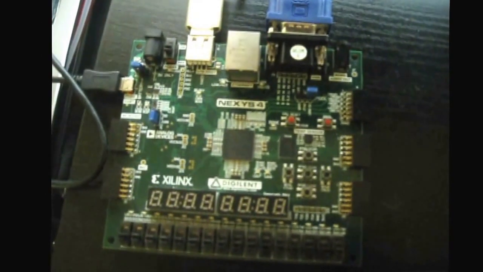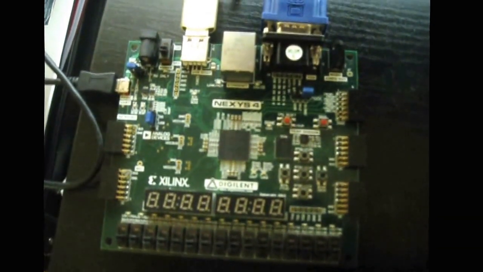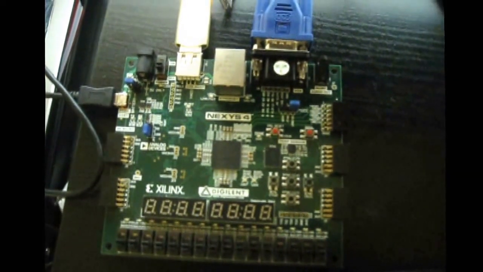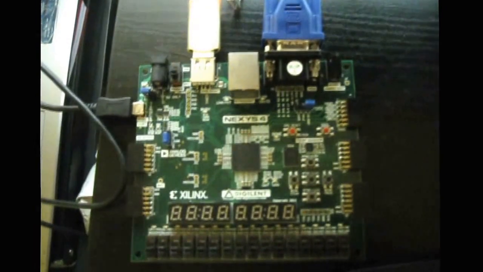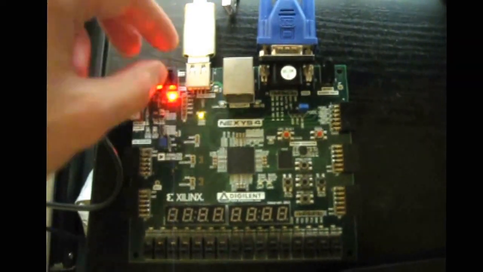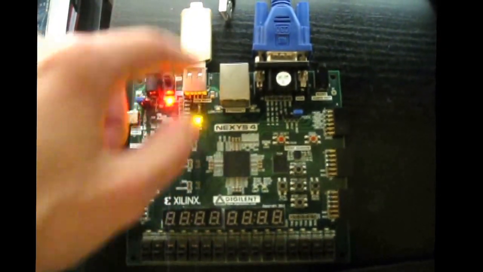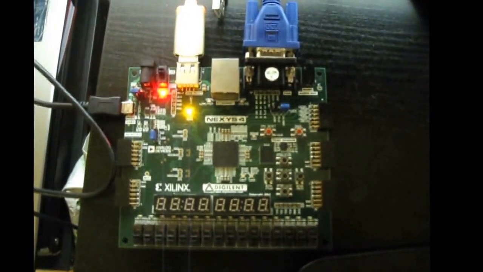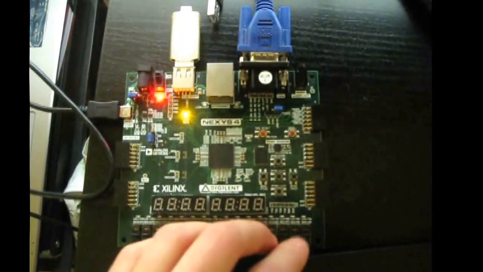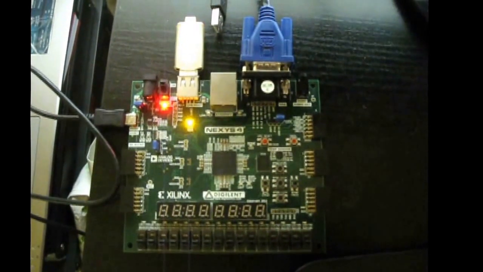Now I'm going to give you a brief overview of the FPGA board and the functionalities we have used. So now the board is turned off. As soon as I turn it on, the pen drive delivers via the USB connection the program of the video game. That is the bit file stored in the USB drive.